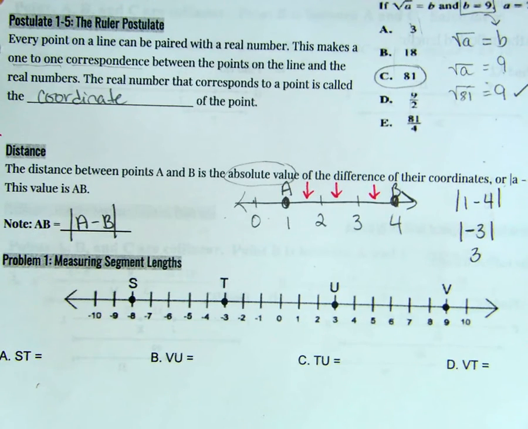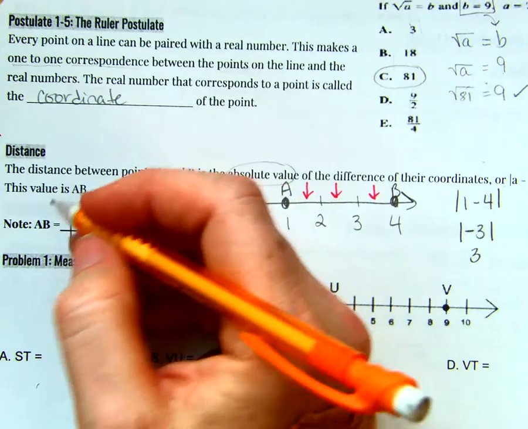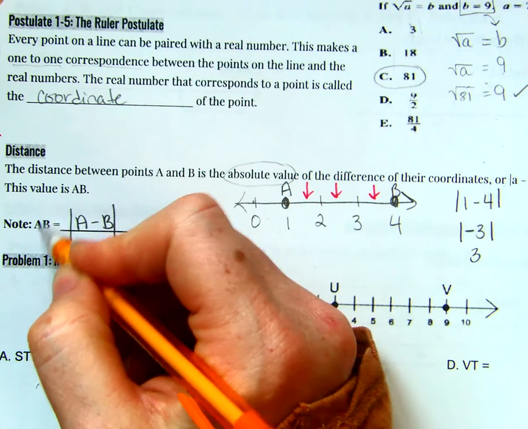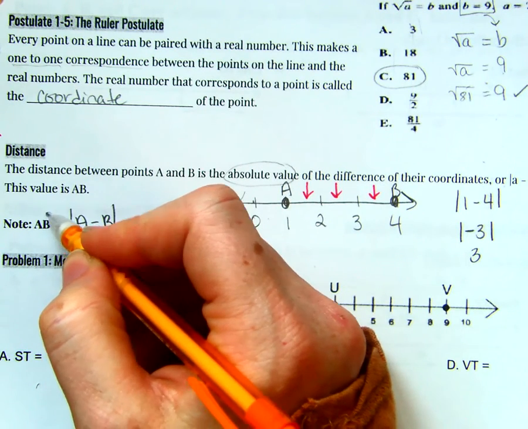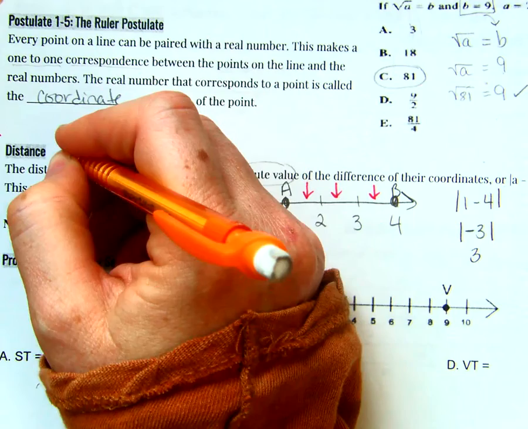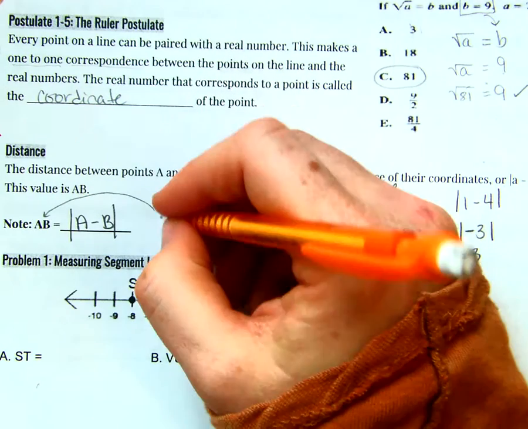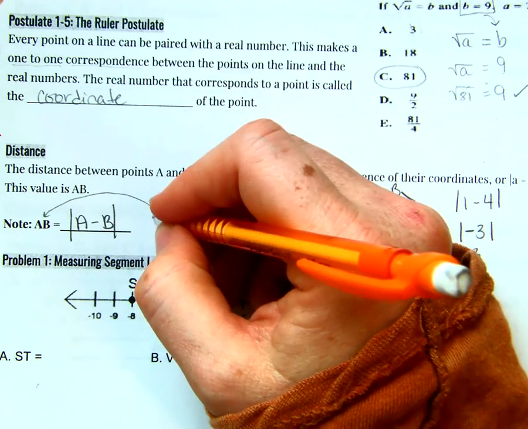Okay? And we kind of want to note here that notice how there's no line segment above this, and that's because this notation right here is for distance, right?